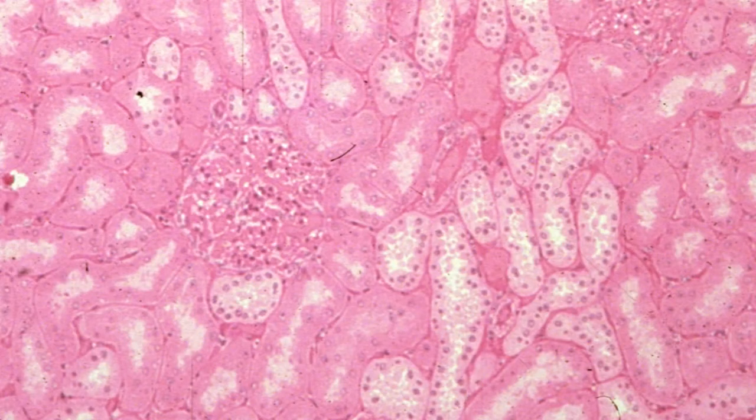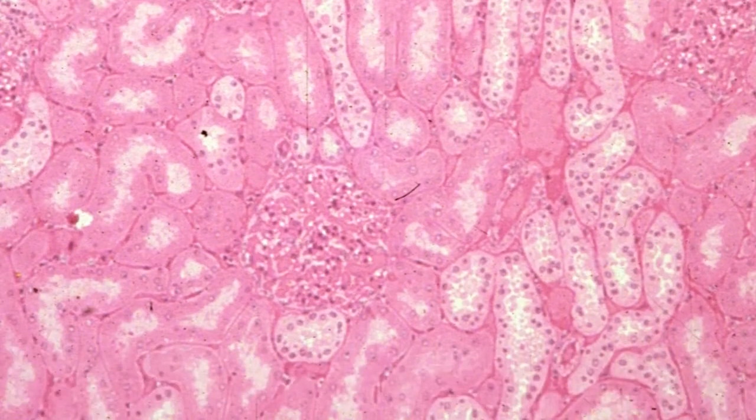Profiles of the proximal tubule generally stain more eosinophilic than those of the distal tubule, and they're more numerous than those of the distal tubule. You might also be able to note that nuclei of the cells of the distal tubule are much more prominently stained than those of cells that make up the proximal tubules.